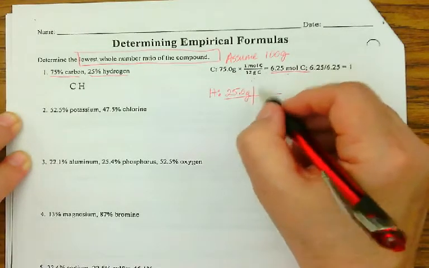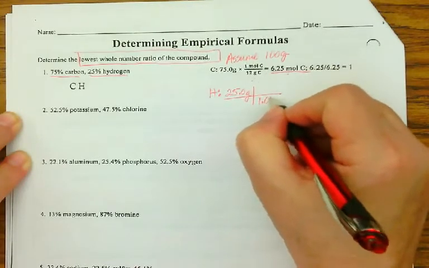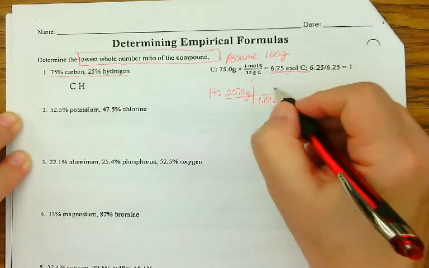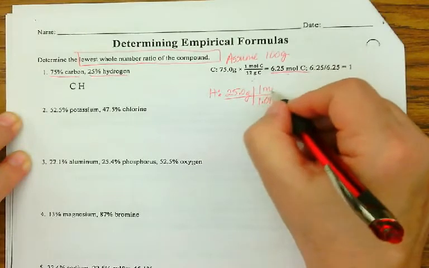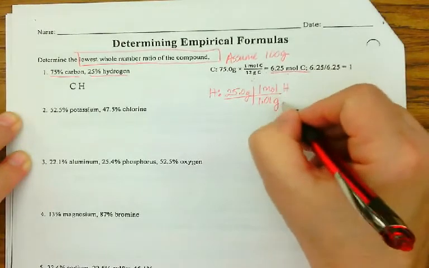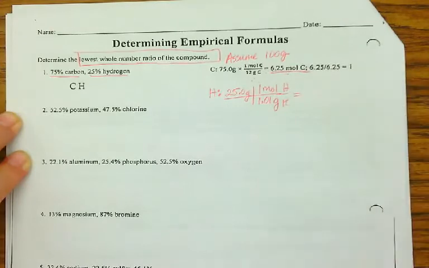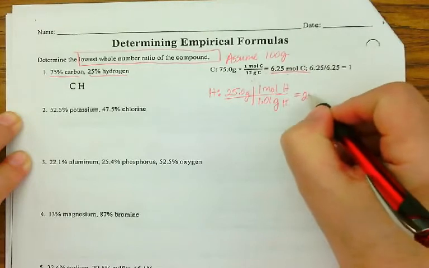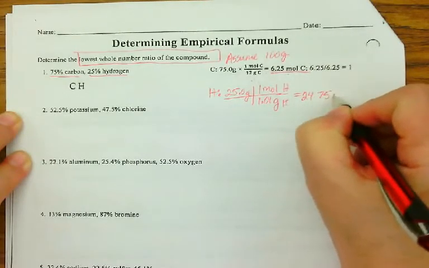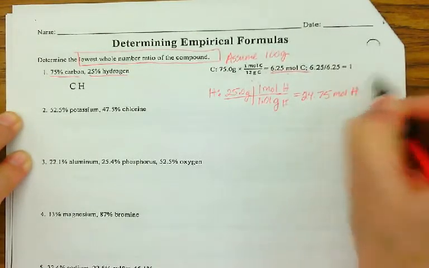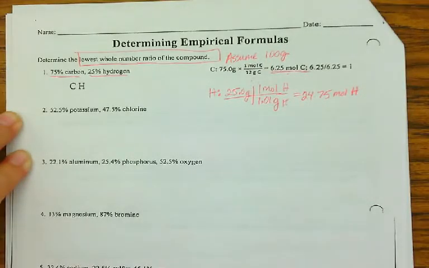So 25% hydrogen, 1 mole of hydrogen weighs 1.01 grams per 1 mole. And that's going to give us a very small amount. It's going to give us 24.75 moles of hydrogen, because it's so light.